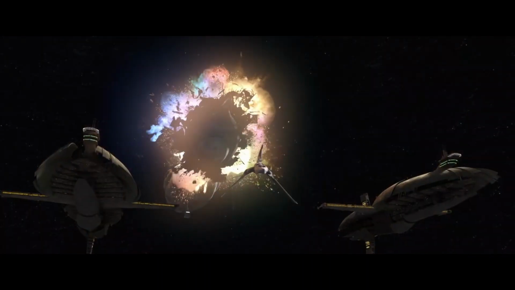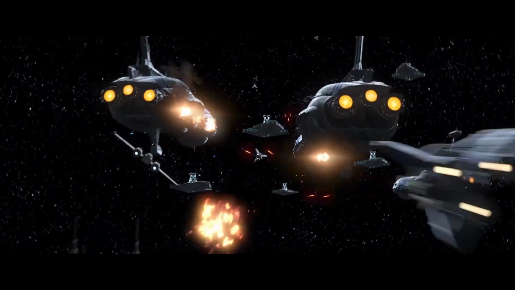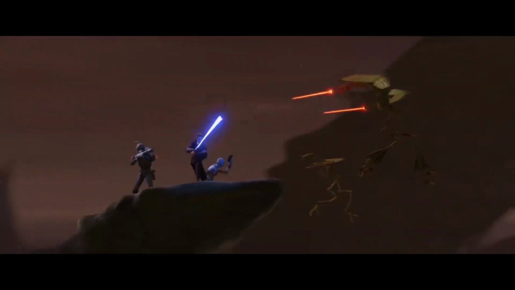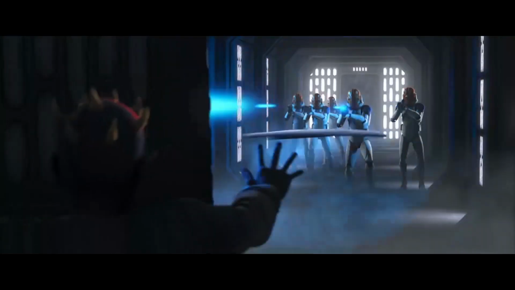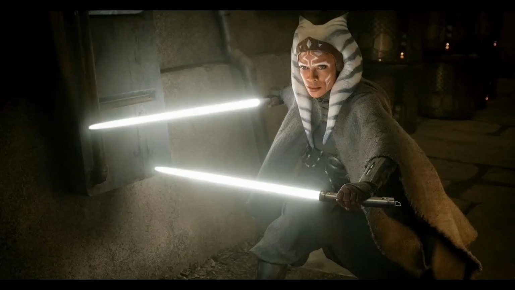Ahsoka becomes an independent commander during these few seasons and leads many battles in the Clone Wars. We see that the color of her lightsabers changes in different seasons as her character changes. One thing we always see in this animation and remains constant is that she always has 2 lightsabers.